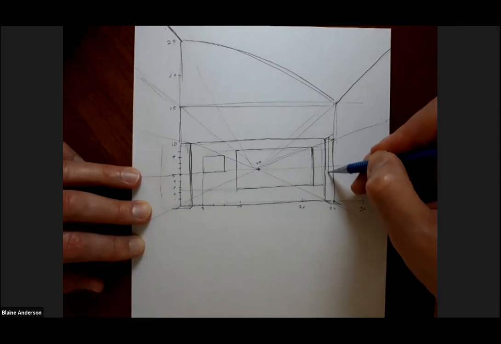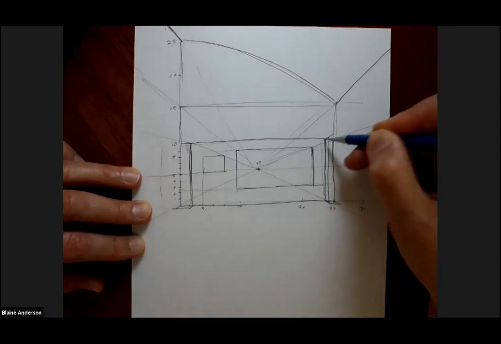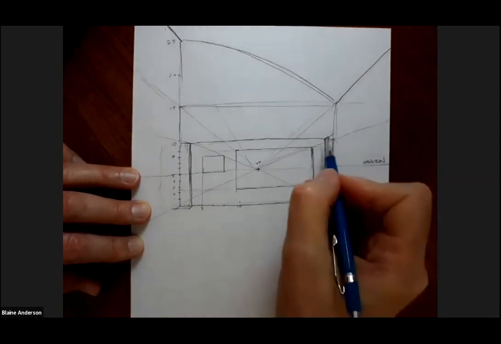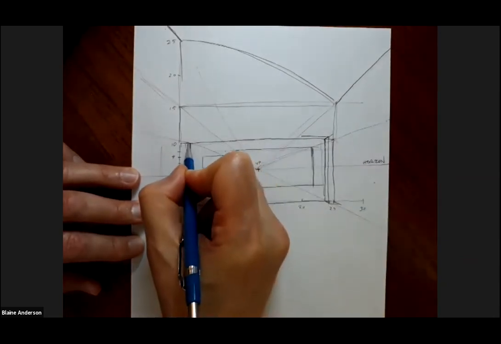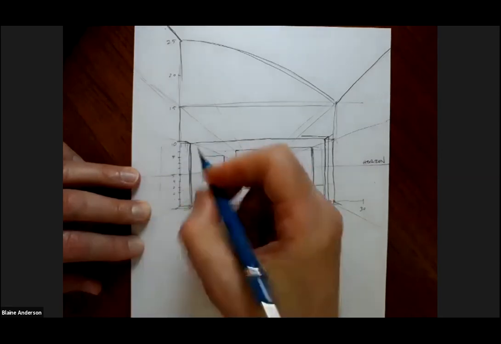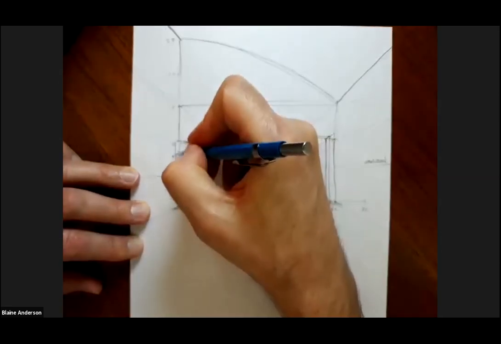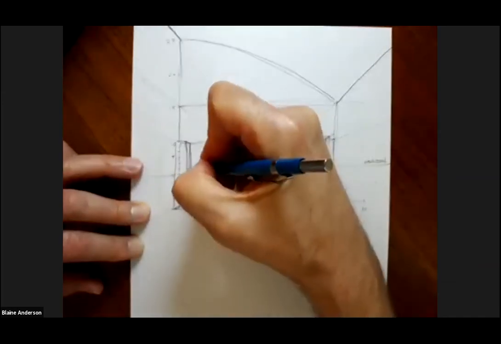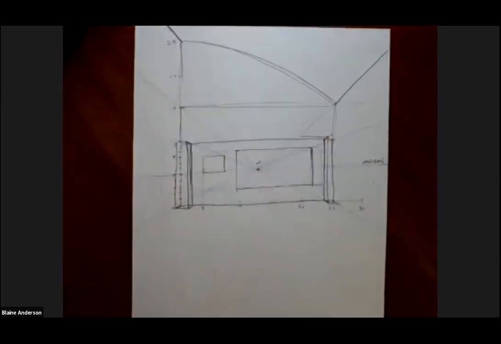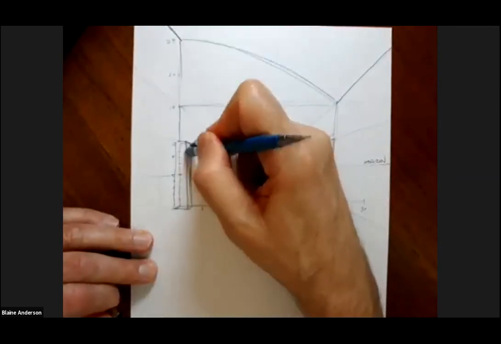So that pillar is going to do this on this side. It's going to go up here. I'm going to see an overhang right here. This one's going to come up here and over. So this is the front of the pillar. This is the side of the pillar in here.